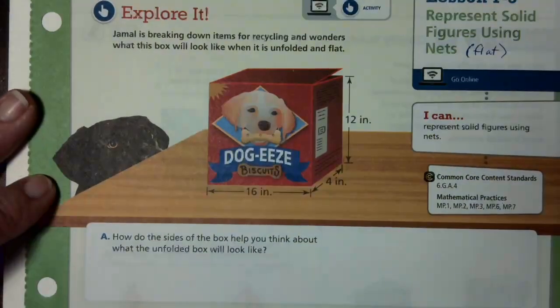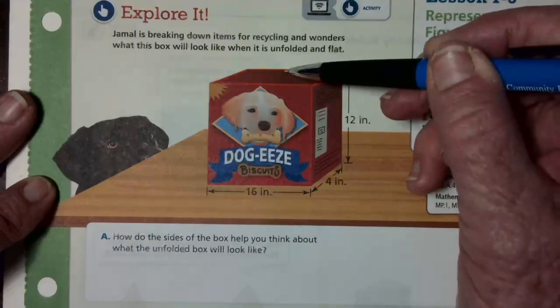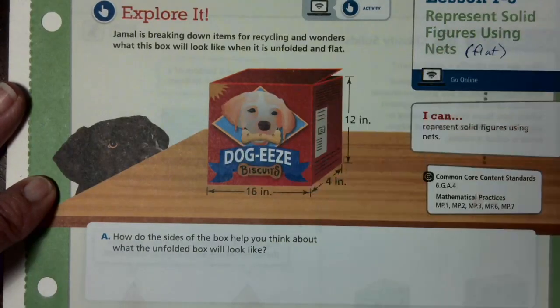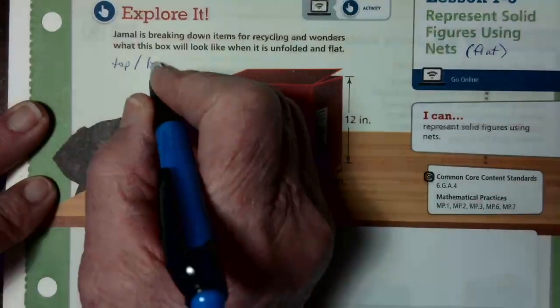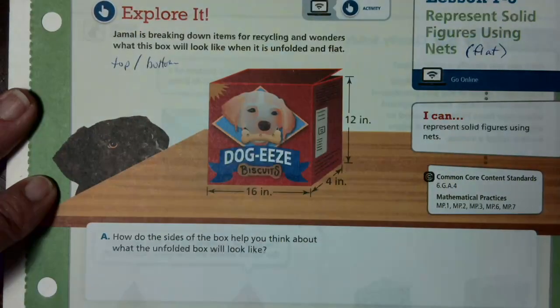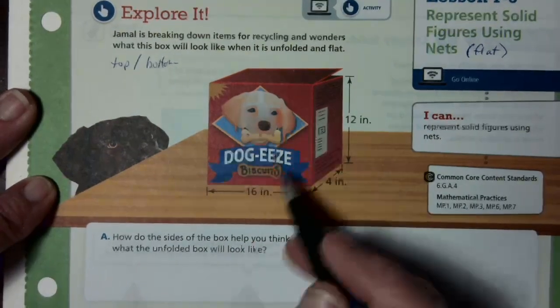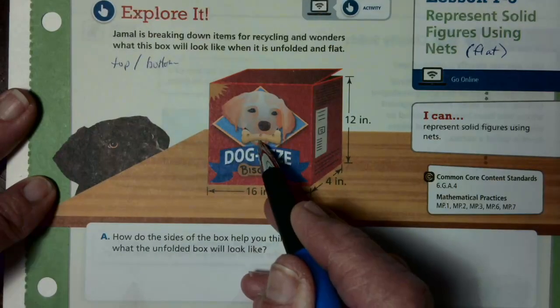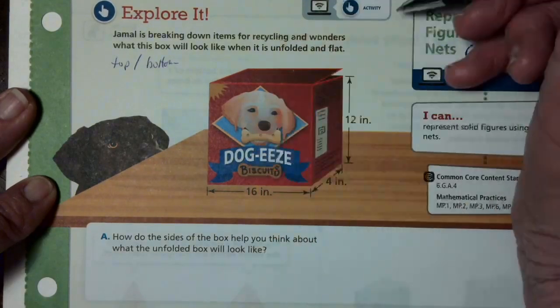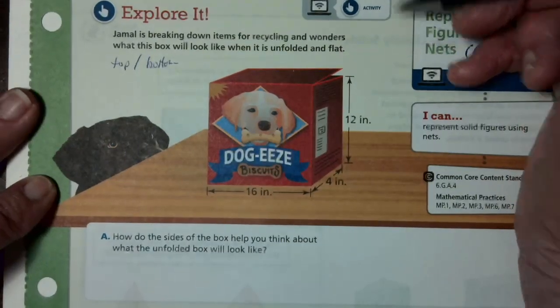And hey, let's back up a little bit. Before we do this, do you realize that there's a top and there's a bottom, and they match? So I'm going to have a top and I'm going to have a bottom, and they should be the same size on my drawing. This side where the dog face is, I call that the front. I'm going to have a front, and there's going to be a back there, and it's going to match in size.